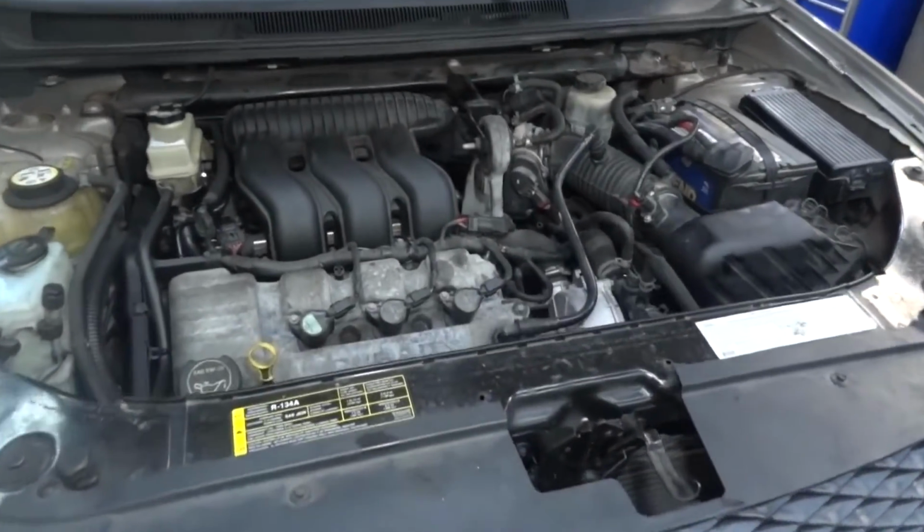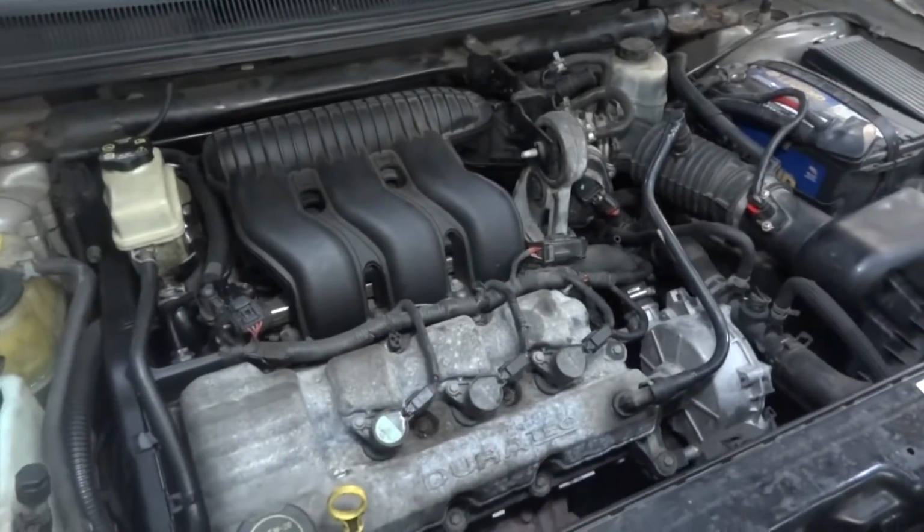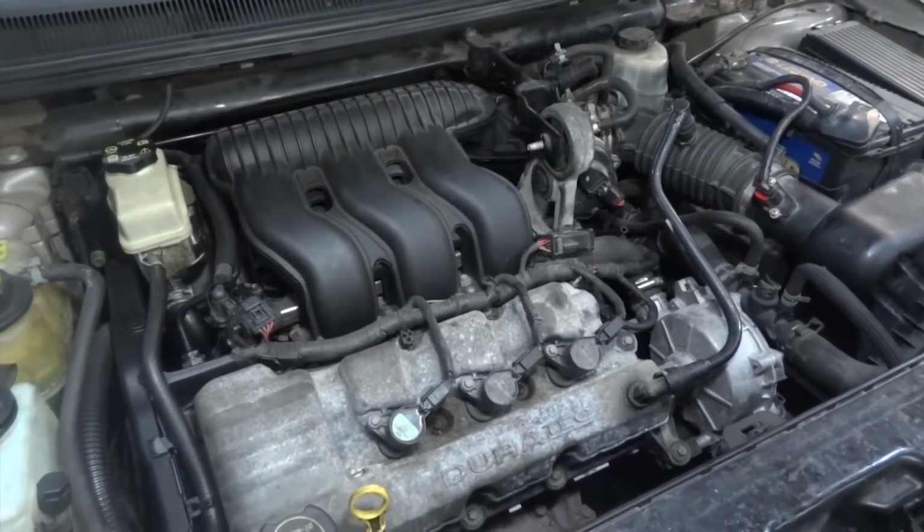Dio here. Today we have a 2005 Ford Freestyle with a 3.0 liter. The customer complaint on this vehicle is the check engine light remains on the dash while the engine is running.